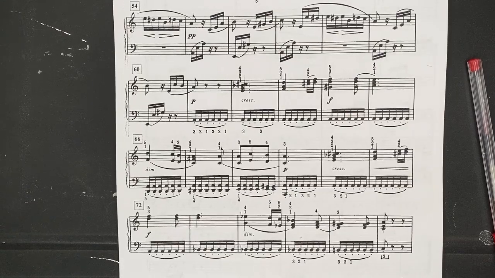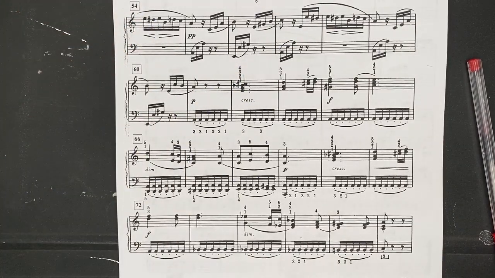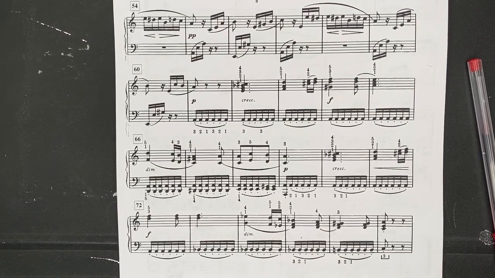All right. Recently I did an analysis of the A section of Für Elise by Beethoven, and then after that I did an analysis of the B part as well. Remember, this is a 5-part rondo, which means that it will go A section, B section, repeat of A section. Then there'll be a C part or a third section, C section, and then it will go back to the A section to finish.